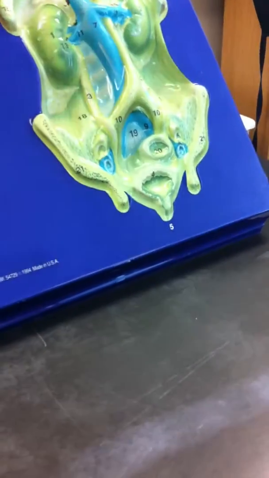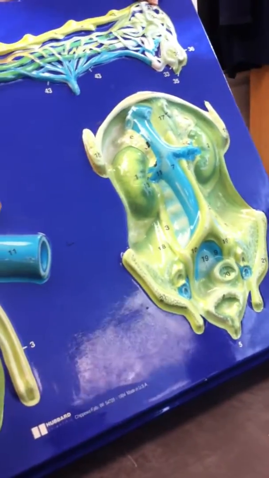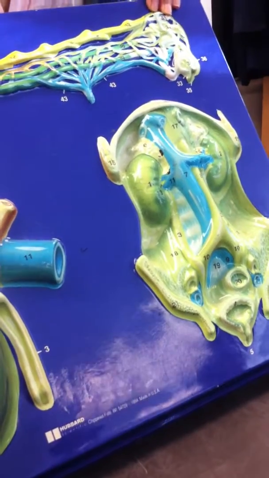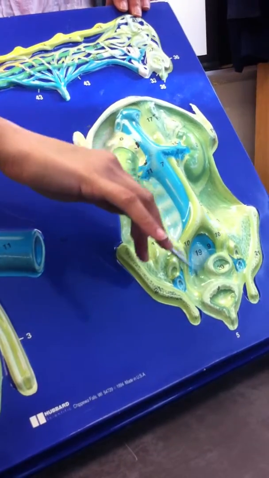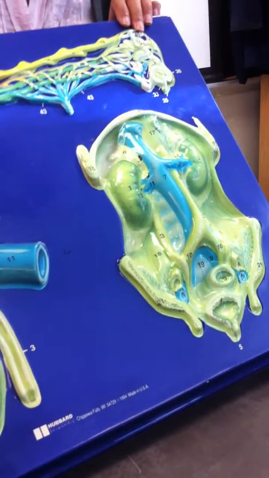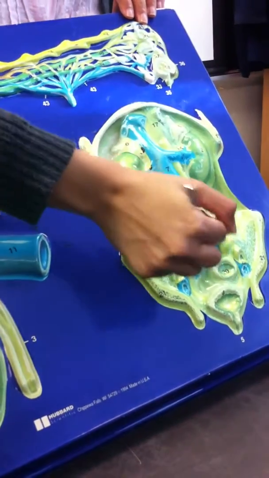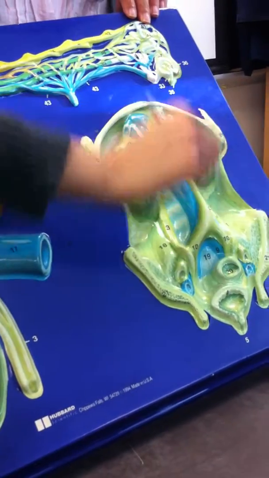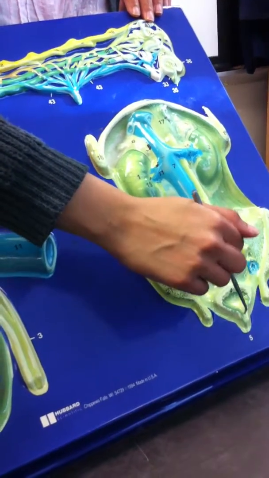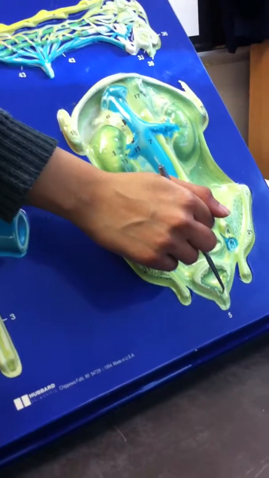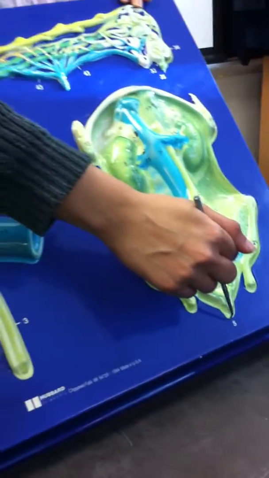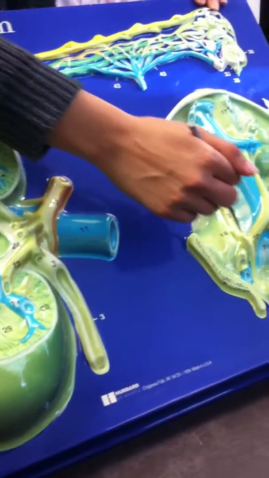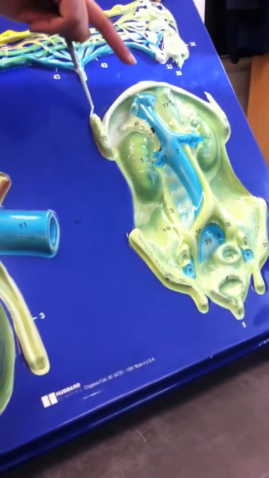The bladder has the capacity to hold 600 to 800 ml of urine, and the urinary bladder is totally muscular. With the contraction of the muscles in the urinary bladder, the urine is given out through the urethra. So the urethra is connected to the bladder, and the ureter is the tube that comes out of the kidneys.